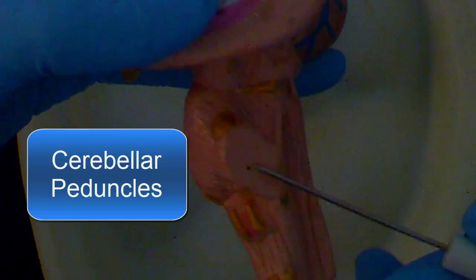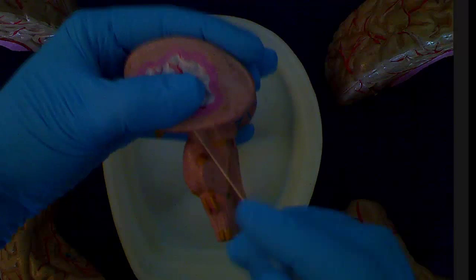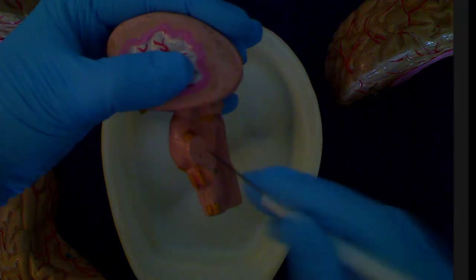This is how the brainstem and the cerebellum communicate with each other. And this would also be how then the cerebellum communicates with the cerebrum and the spinal cord. And so these are very important connections.